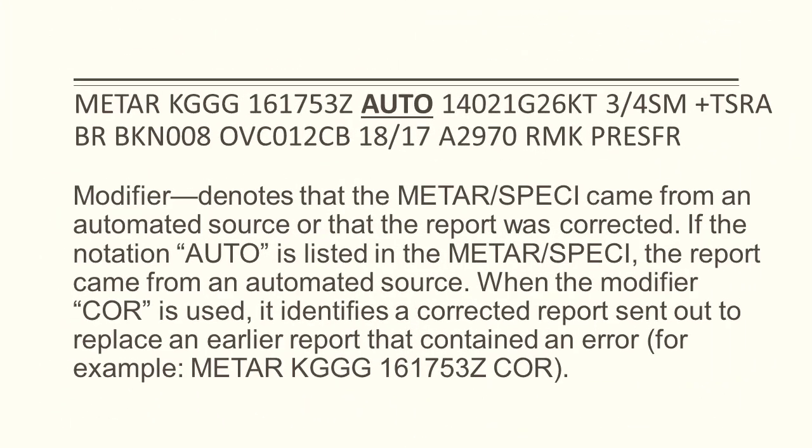Airports automatically generate the METAR. When this happens, the METAR contains the notation AUTO. Occasionally, METAR reports are issued as a correction to a previous report. In these instances, they will contain the notation COR for corrected METAR.